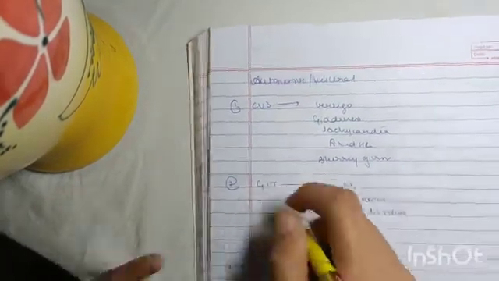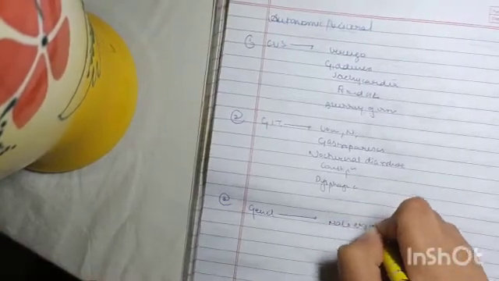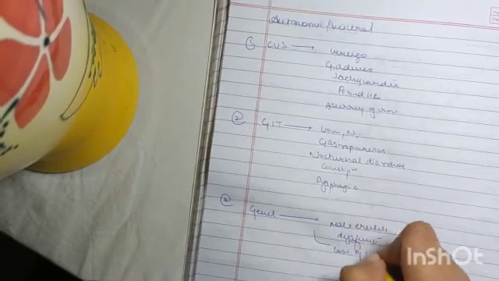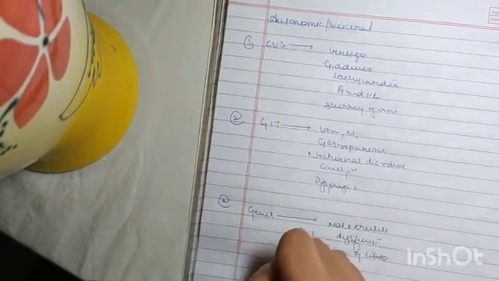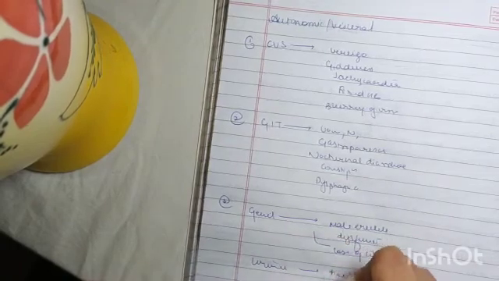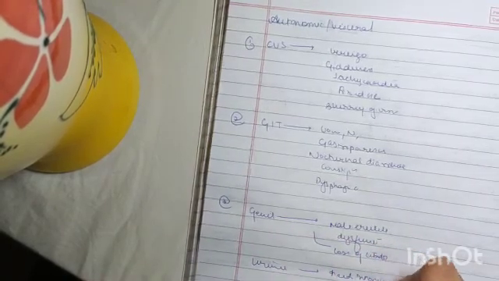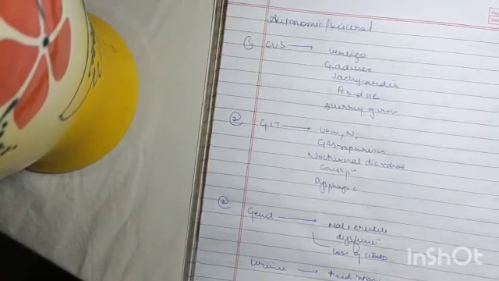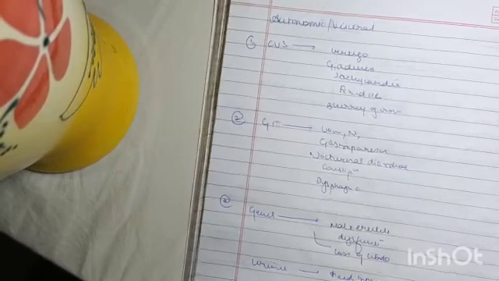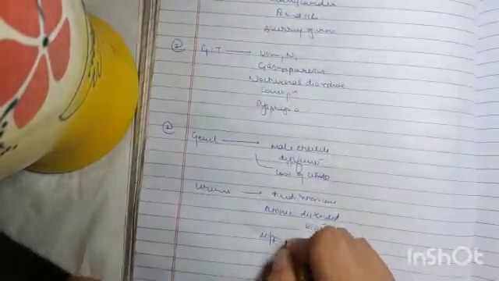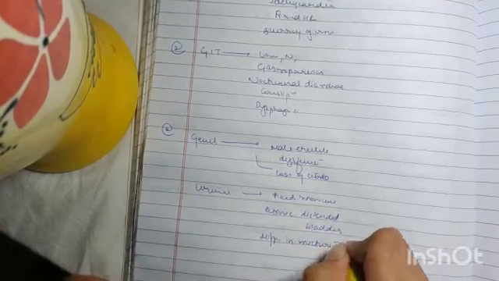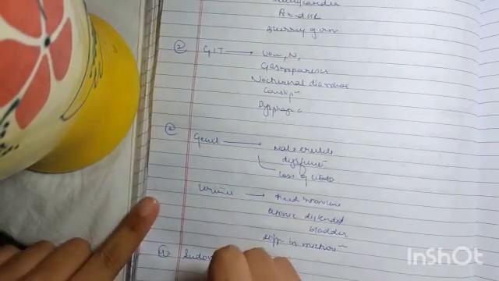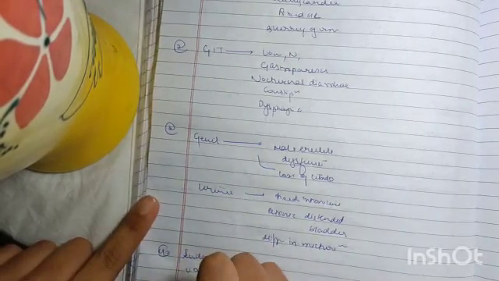Then genitourinary. In genito, first you will see that there will be male erectile dysfunction, also loss of libido. But in urinary, what you will see is increased continence, atonic, distended bladder, difficulty in micturition. Okay, then another system, pseudomotor and vasomotor.